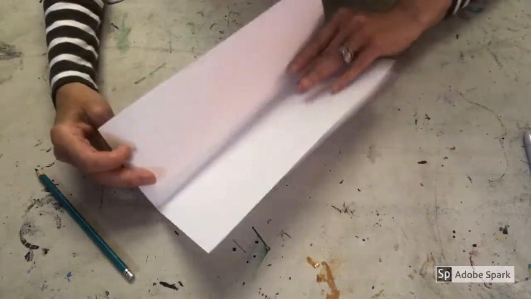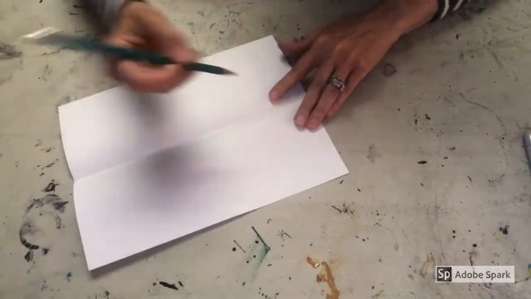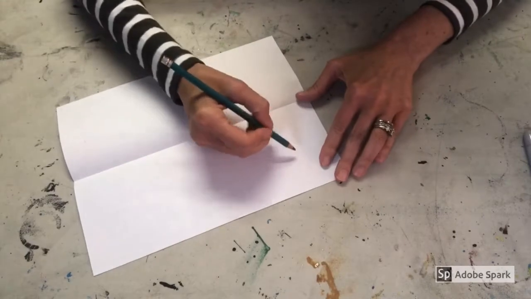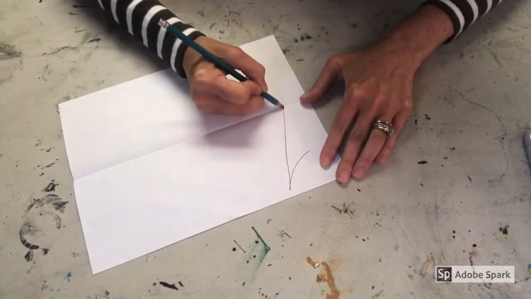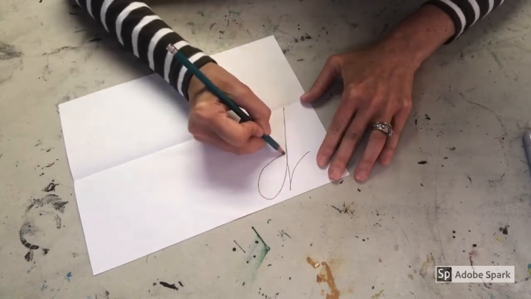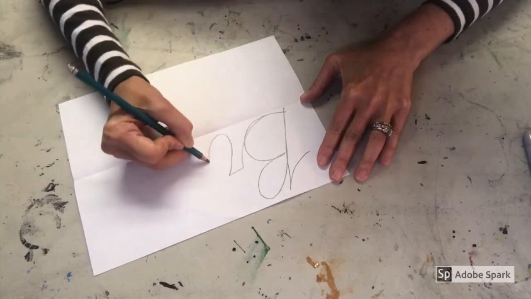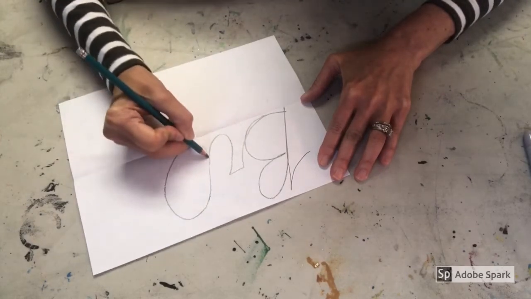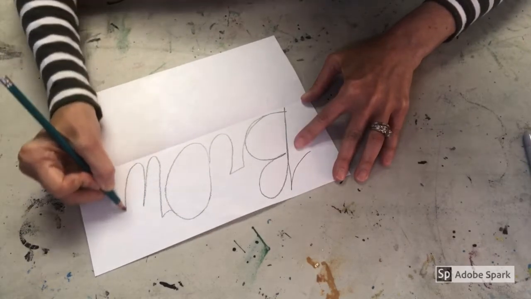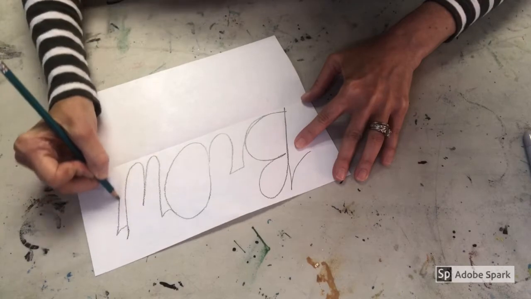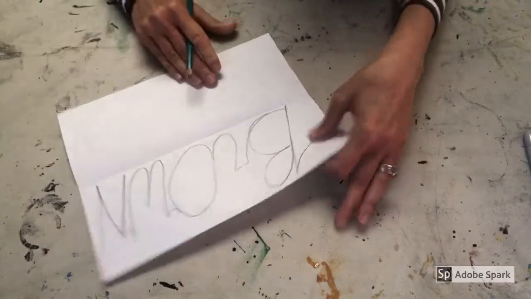Open up your paper, and then the magic part to make our monster is this. You're going to actually write your name in cursive right on one side of the paper. Make the letters really big. If you can't write in cursive, you can just print the letters and then make connecting lines. I'm going to write the word brown because I think we're all thinking about school. And notice I'm using all of the space all the way across and up and down like so.